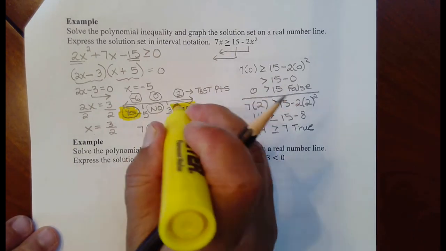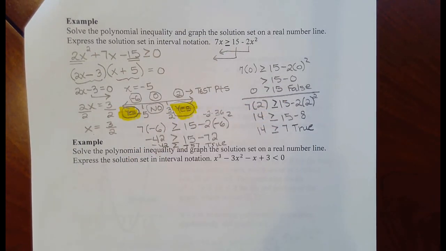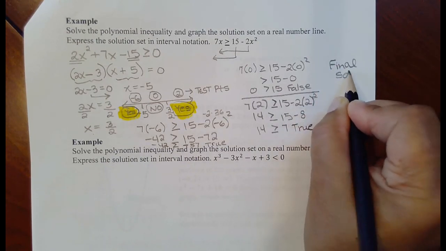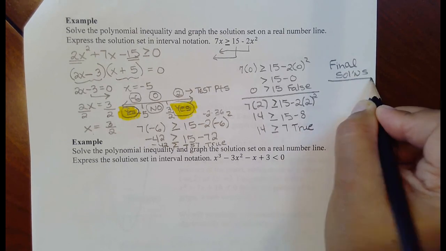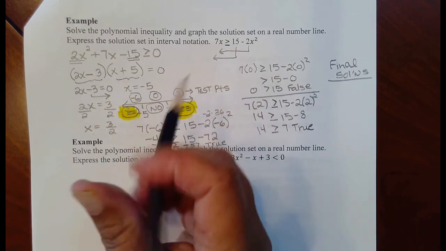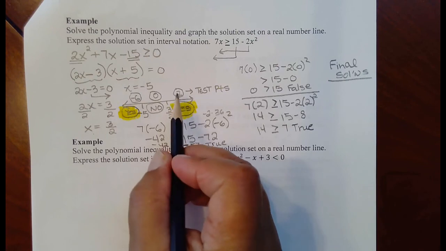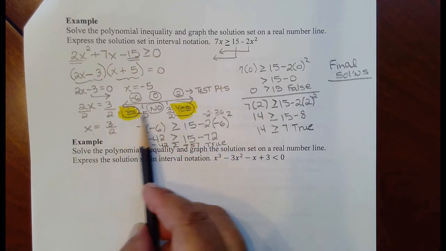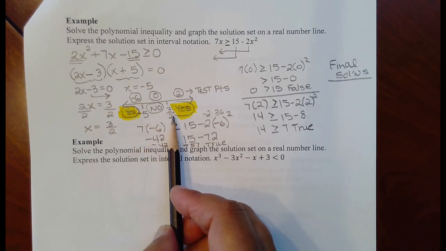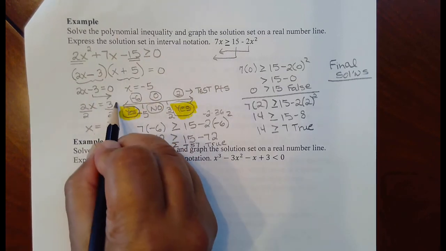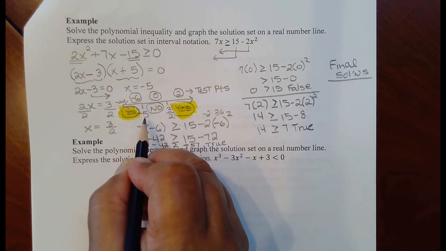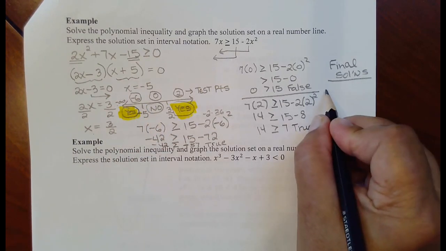Picking up those solutions and then reporting the final answer in interval notation. So here's the final solution set. Final solutions in interval notation. So it's everything from out here, negative infinity to, now don't accidentally use your test points in your solution set. You're using the numbers on the number line. You're using these boundary numbers, -5 and 3/2, which we got at the beginning of the problem. So it's everything on the number line from negative infinity up to and including -5.